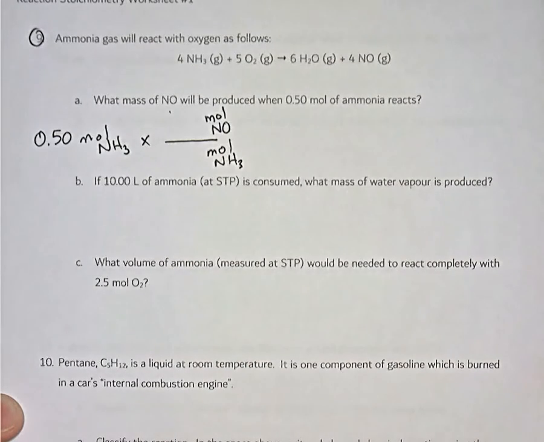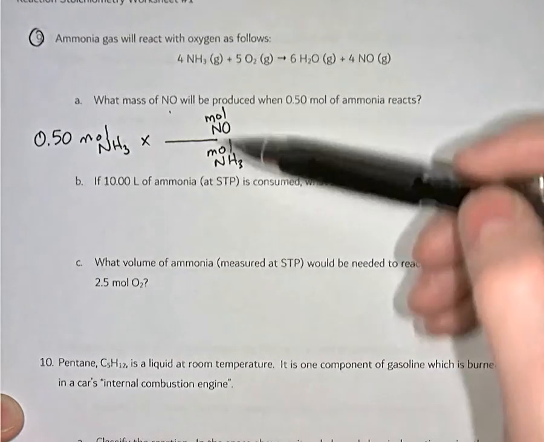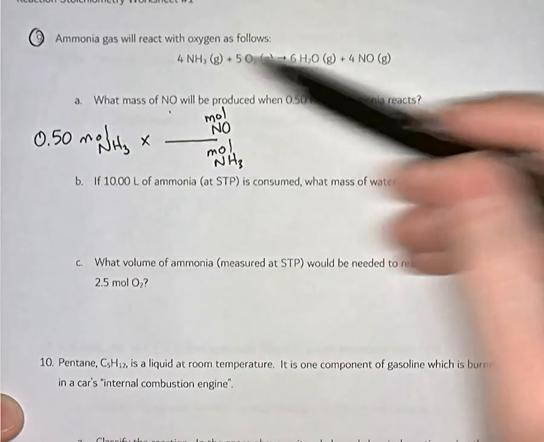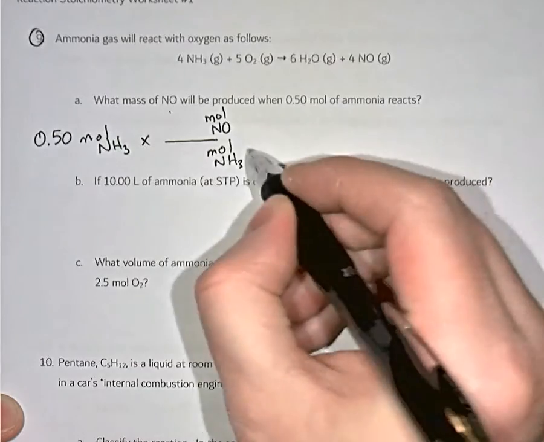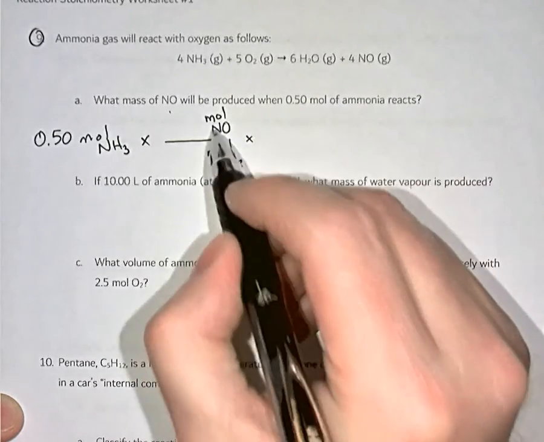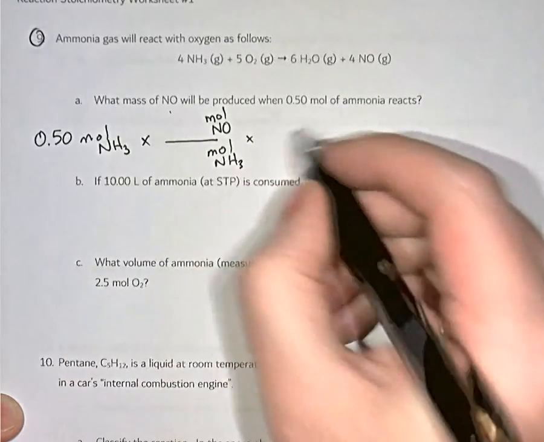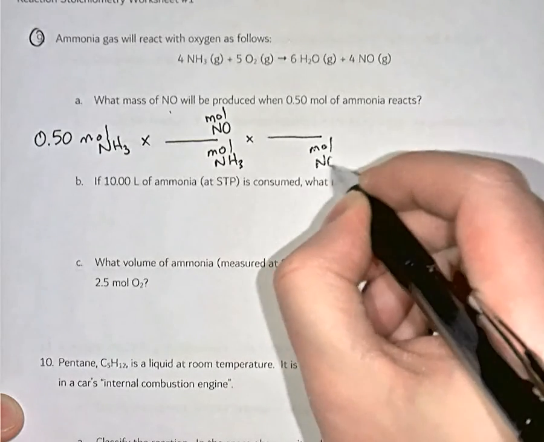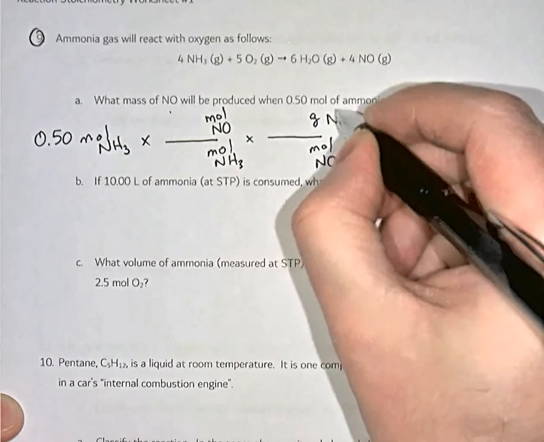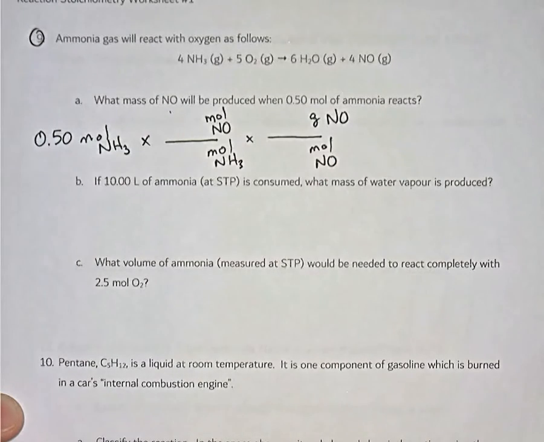That's what stoichiometry is all about. Stoichiometry is about using the ratios from the balanced equation to make calculations or predictions. We didn't want to know the moles of NO, we wanted the mass of NO. So in one more multiplier, we'll switch the moles of NO into grams of NO. And now we're ready to do it.